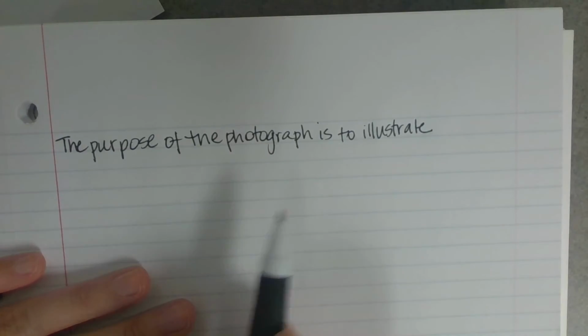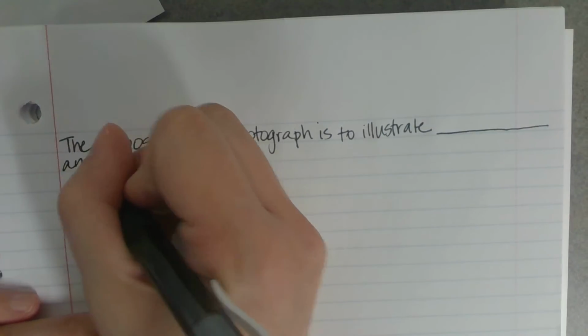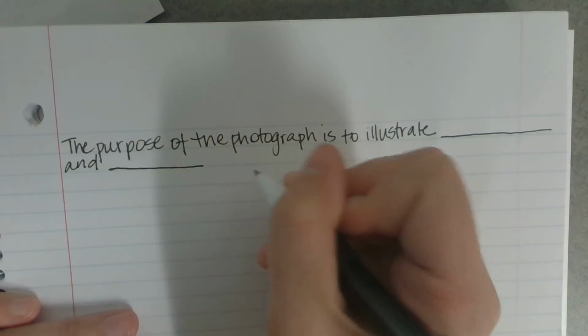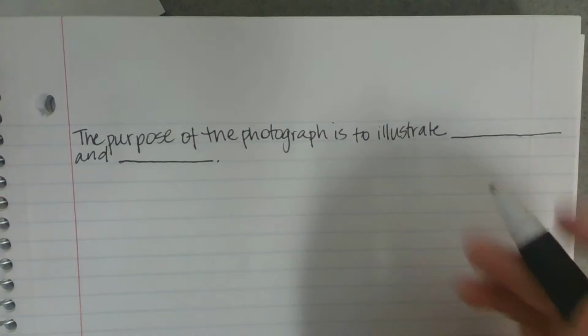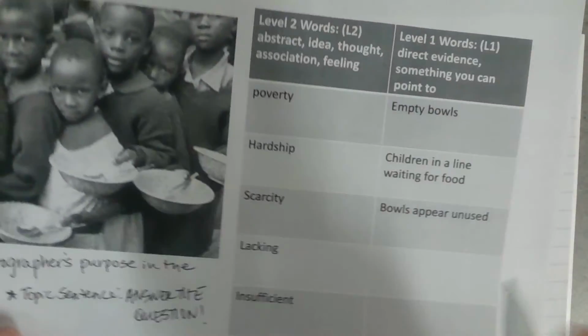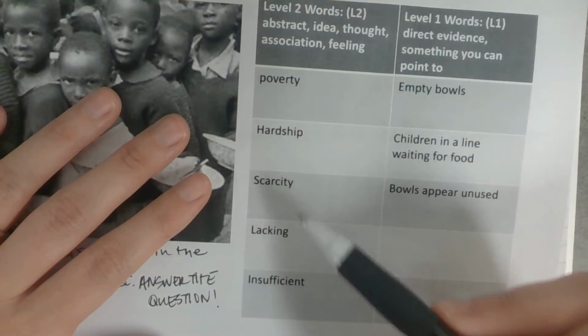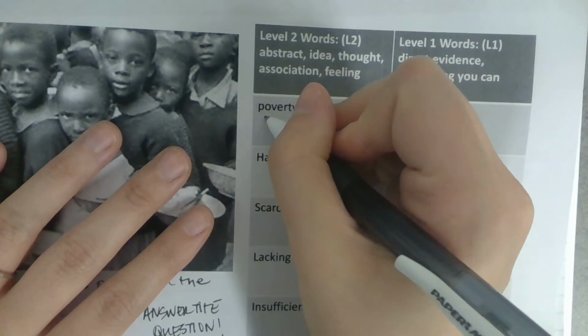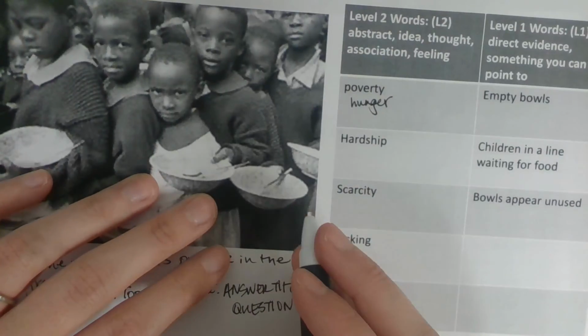Okay, and I always try to use two L2 words in my topic sentence as long as I can back both of them up. So I'll leave myself a little blank here and blank here. Okay, so the purpose of the photograph is to illustrate, and then I'll go back into my L2 list that we made earlier. Poverty, hardship, scarcity, lacking, and insufficient. And then kind of when I was talking it through, I also thought about hunger. And these are specifically children.